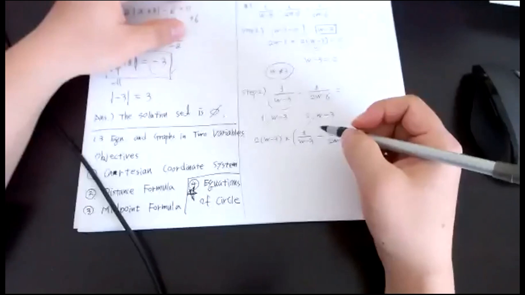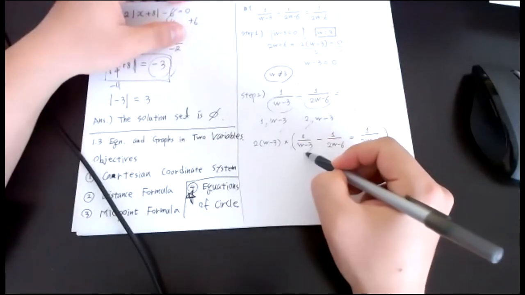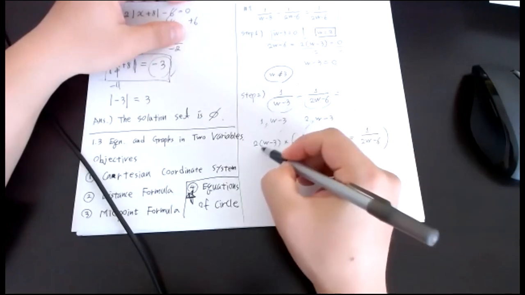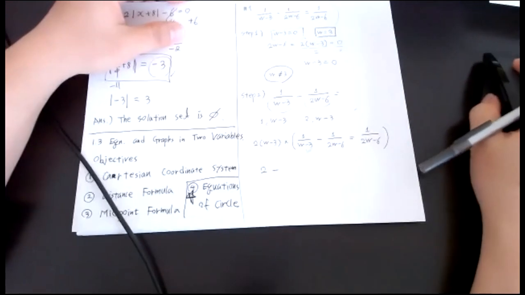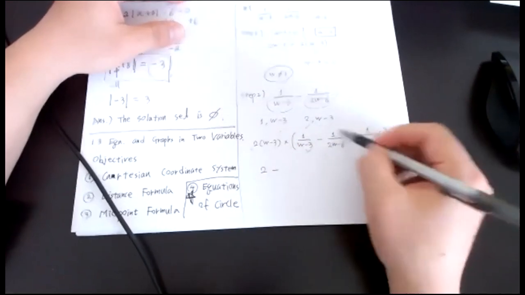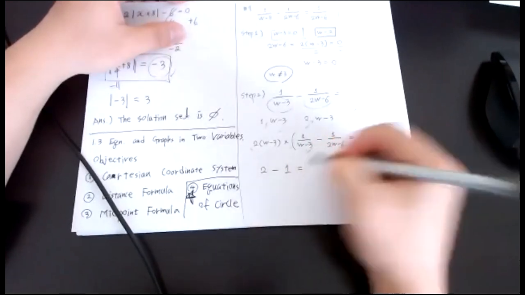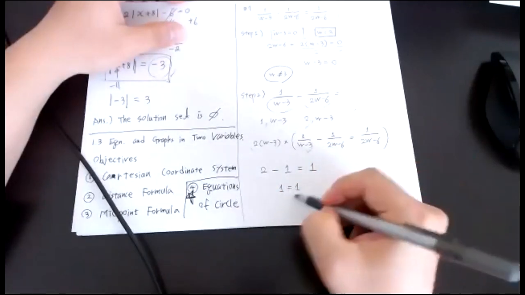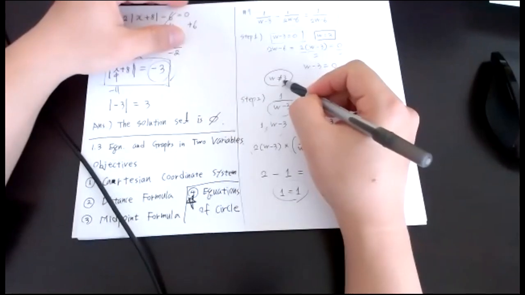So then what happens? In the first term, the denominator w minus 3 will cancel with the w minus 3, so we get 2. Then minus, 2 times w minus 3 times the second term on the left-hand side is just 1. The right-hand side is going to be 1. So finally we got 1 is equal to 1. This is true for any choice of w except for 3.